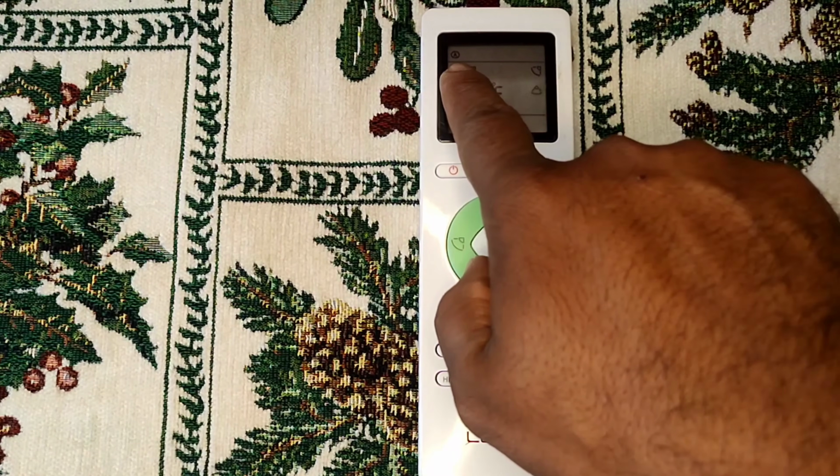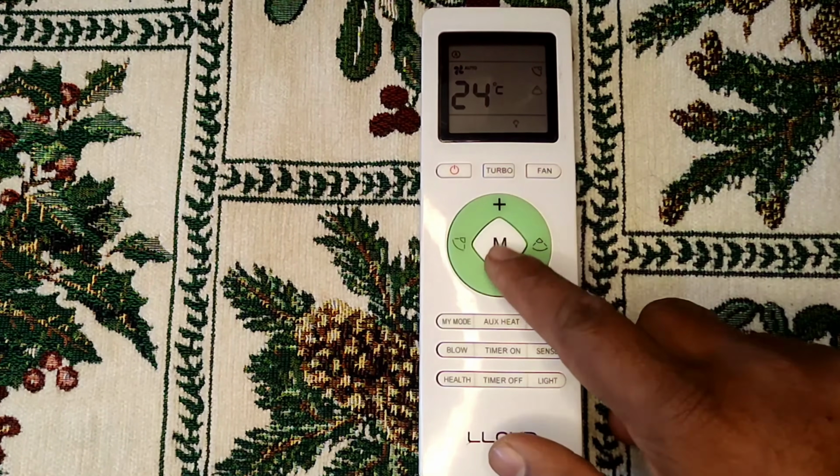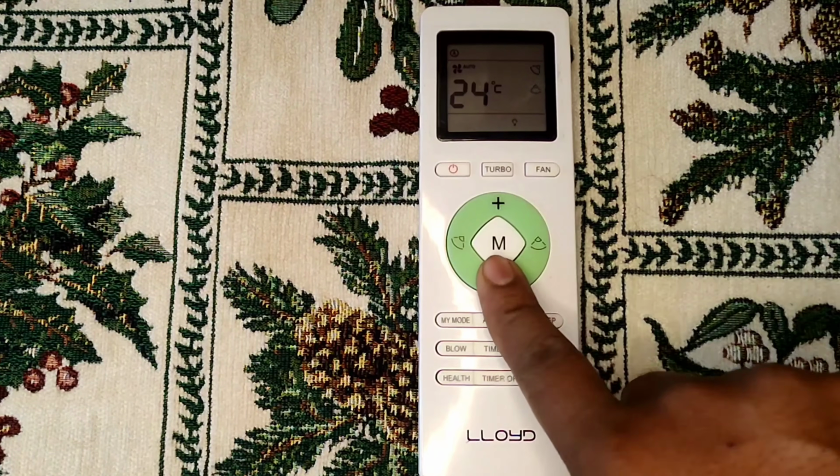Fifth mode is auto mode. In auto mode your AC starts working automatically. In this mode you cannot set the temperature. The AC sets the temperature on its own.